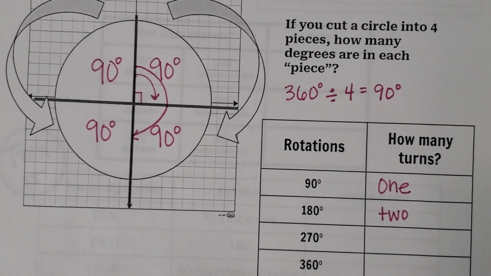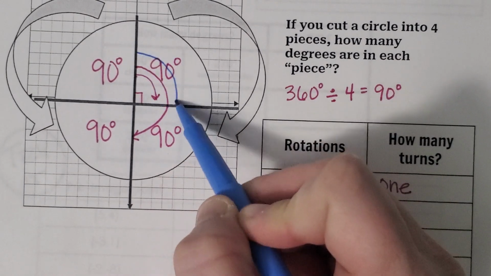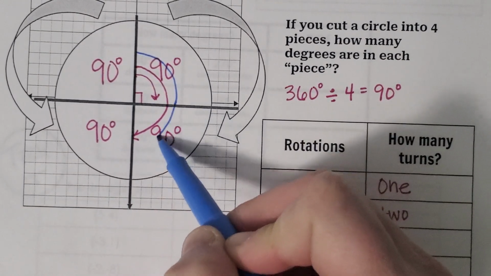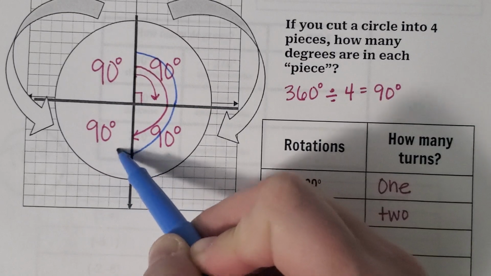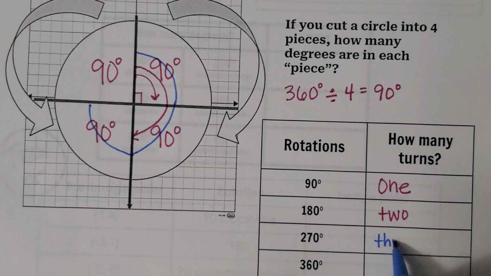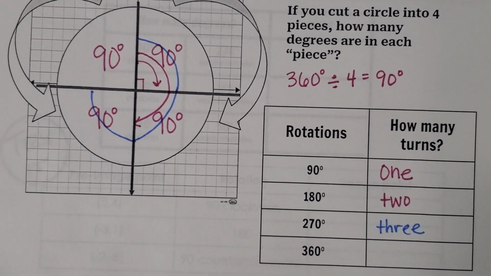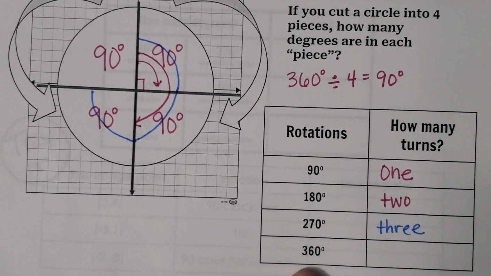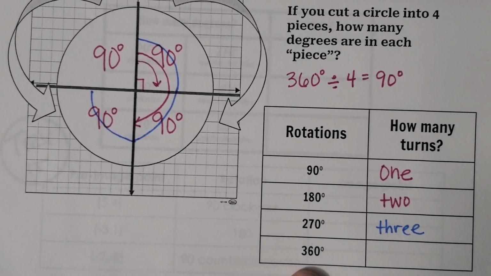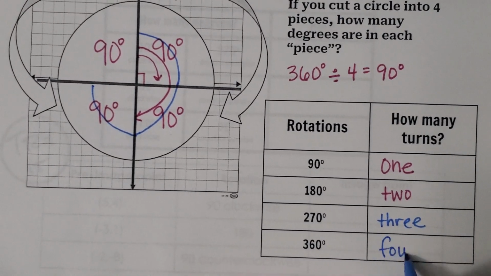My 270, that would show a 90, another turn to get the 180, and then another turn to get that 270. So this would be 3 turns. And then of course, if I truly say rotate something 360 degrees, then that just means that I would have to rotate it 4 times.